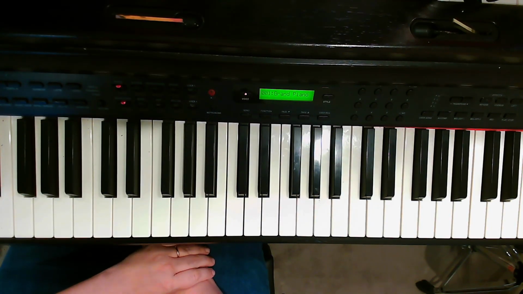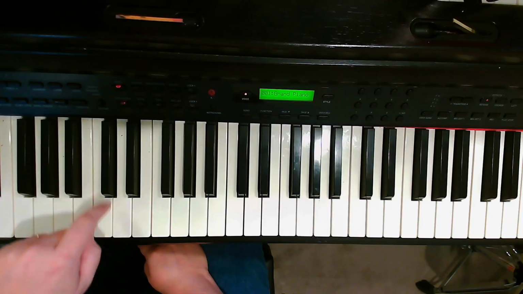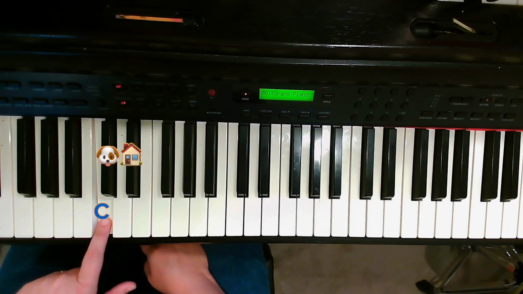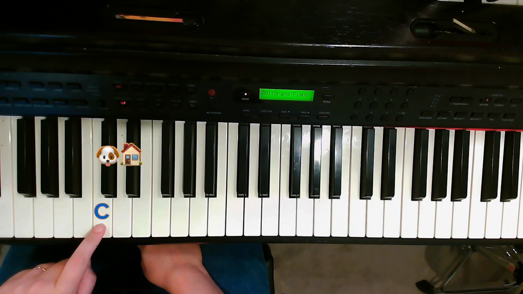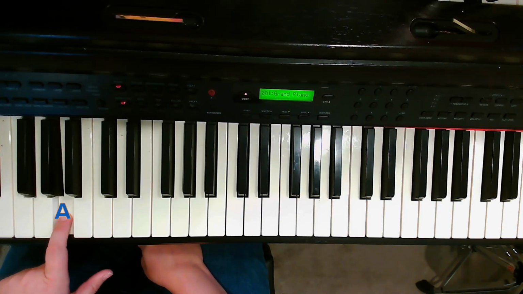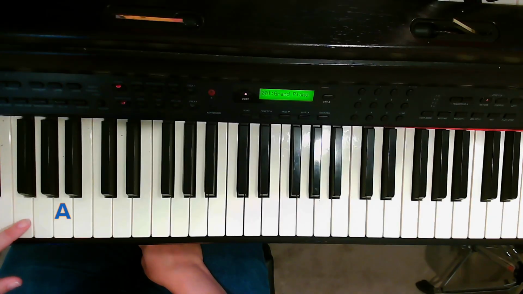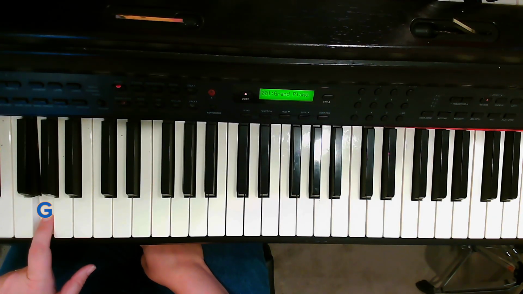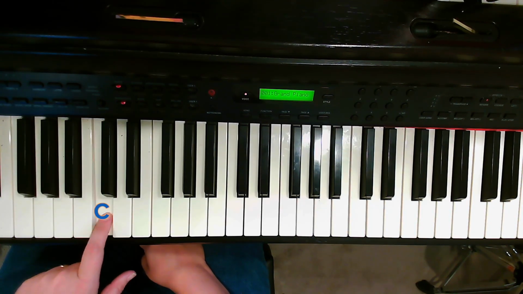Okay, we're gonna start with our left hand today, and we're gonna start with our C. Find your 2 black keys. This is the dog house. This is the dog in the dog house, and this is his friend Catsby the cat right outside the dog house. And here's C. So we go C, skip down to A, skip down to F, step up to G. Then go back.